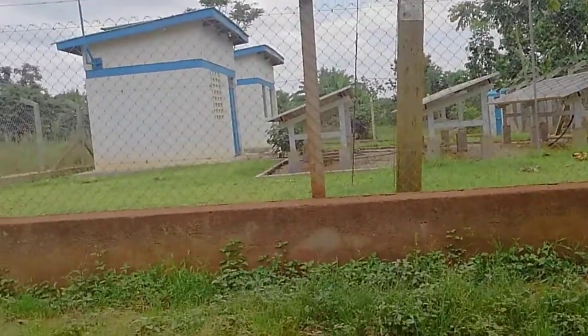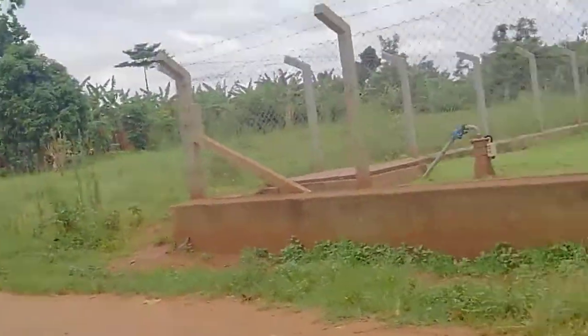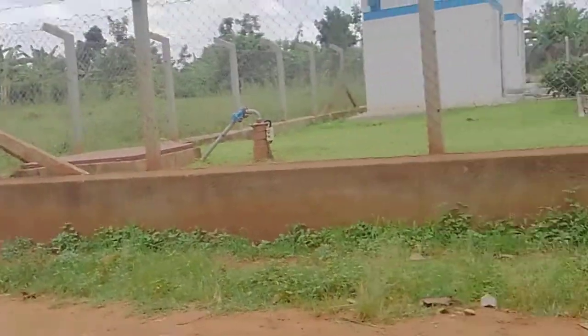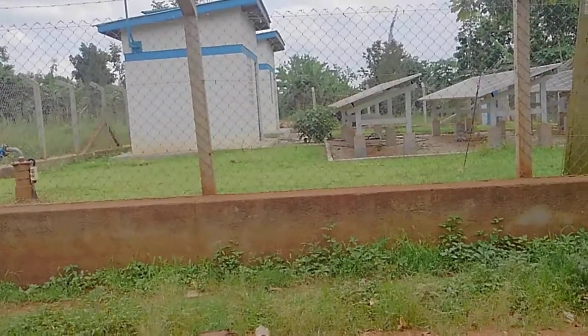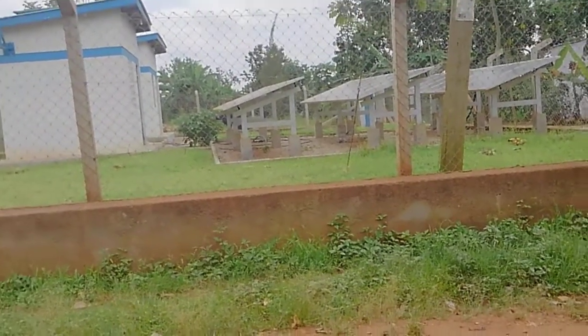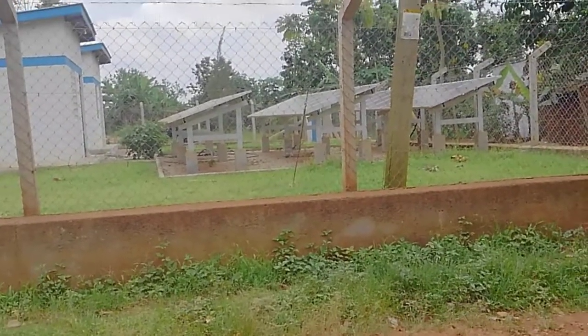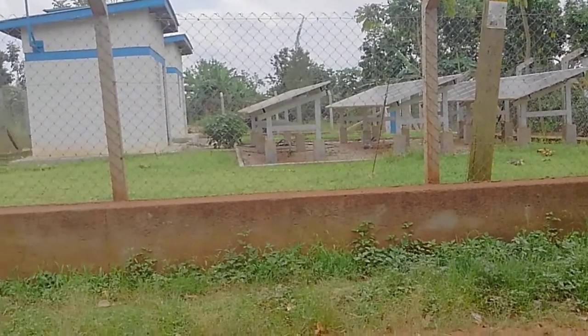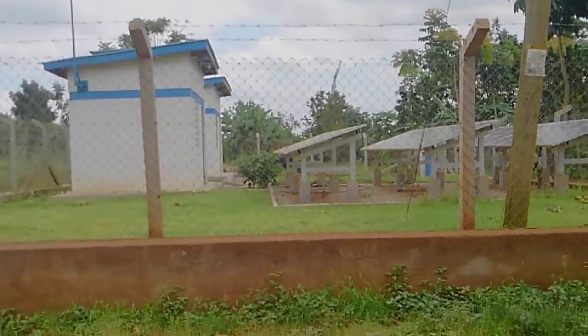So the area has to be well protected, and then everything moves on well, and the population would not starve of electricity, for those who use electricity that was supplied, and the supply of water, because we know water is life.